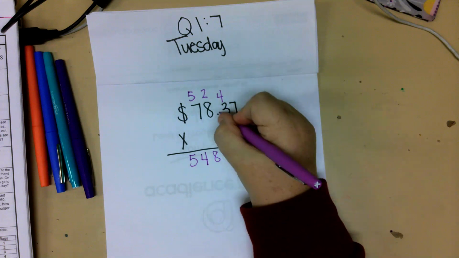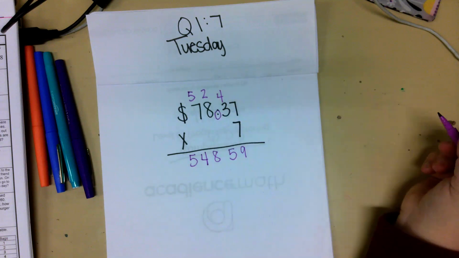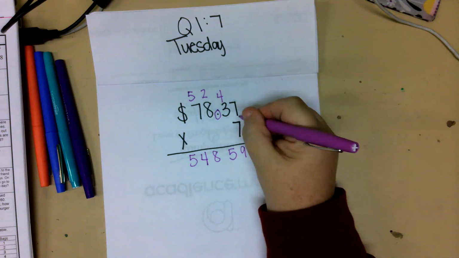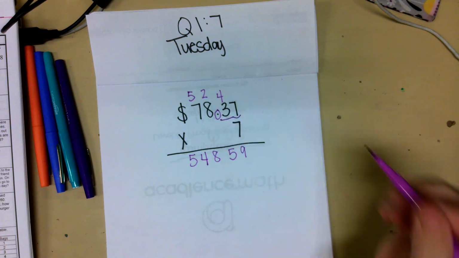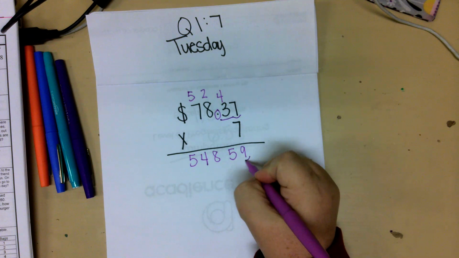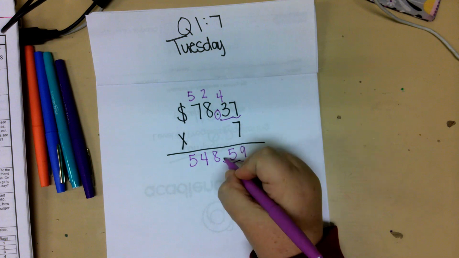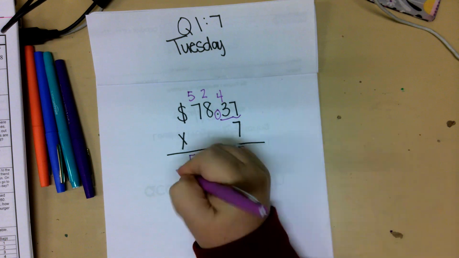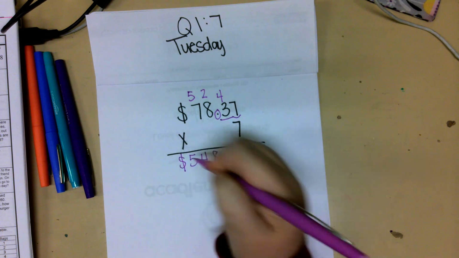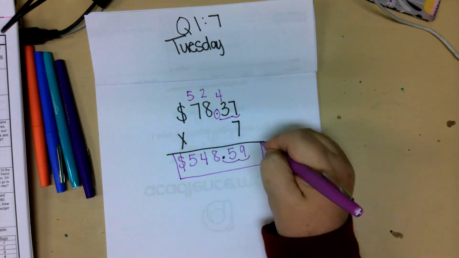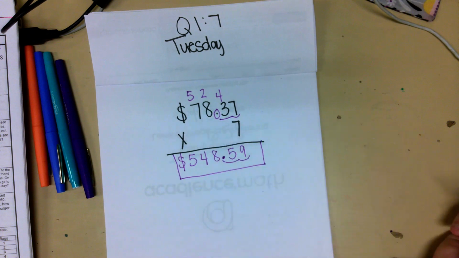And I don't want to forget that I have this decimal here. Okay. So that is 2 spots in up here. So I want to make sure it's 2 spots in up here. So my final answer, how much Kevin makes in 7 days, he makes $548.59. Okay.